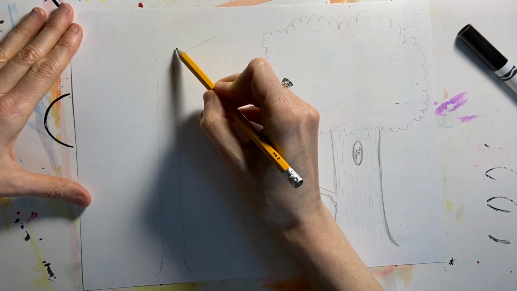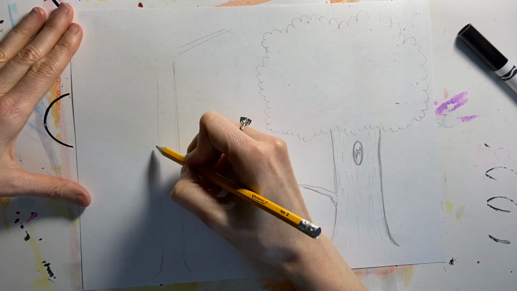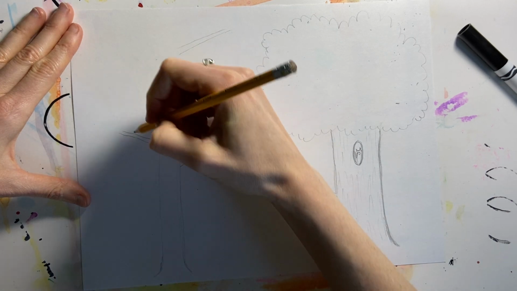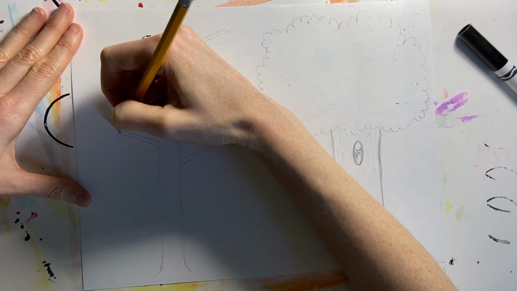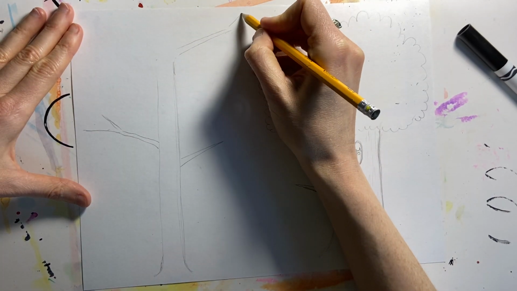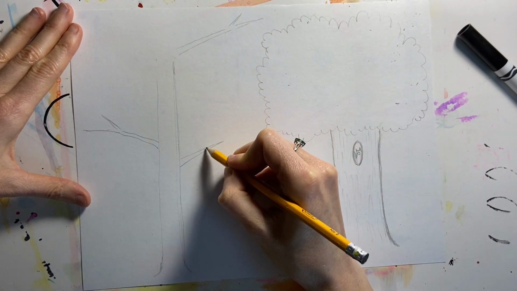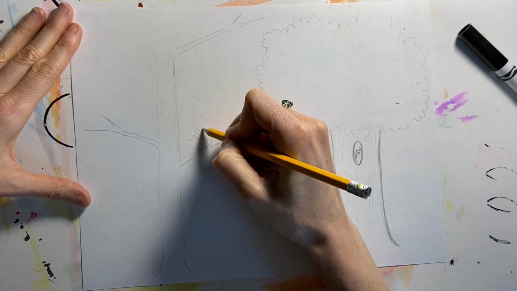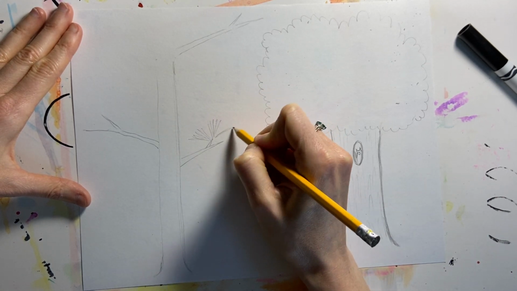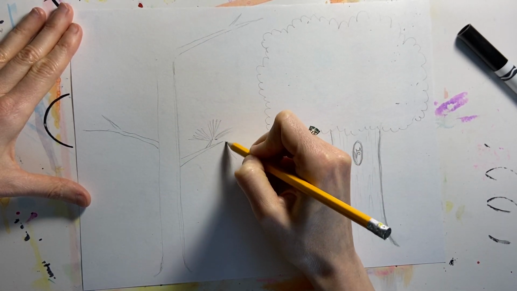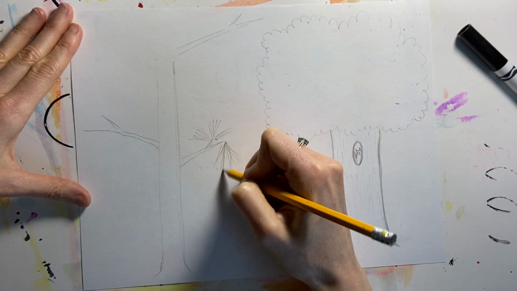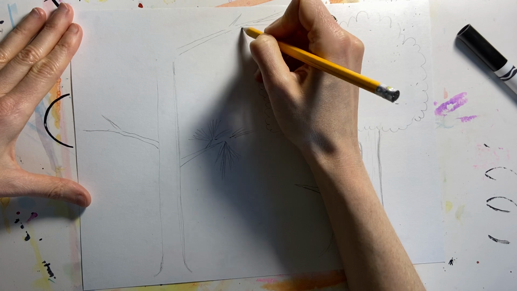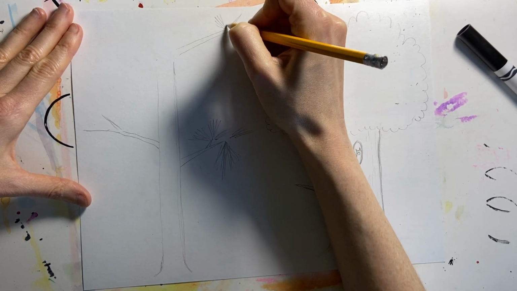Pine trees have branches that go off to the sides like this, and branches sort of split up into smaller little twigs. And now pine trees usually have bunches of needles. You can draw a bunch of needles, and they're like in little bursts.